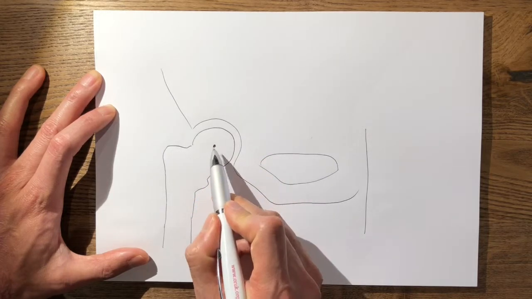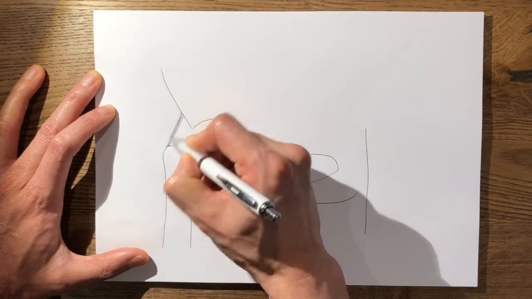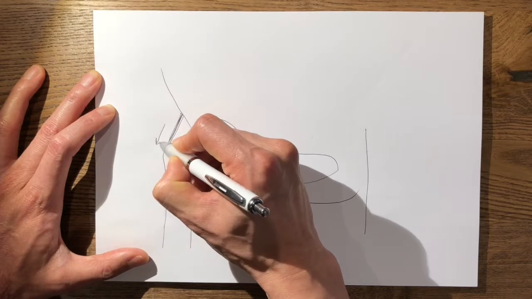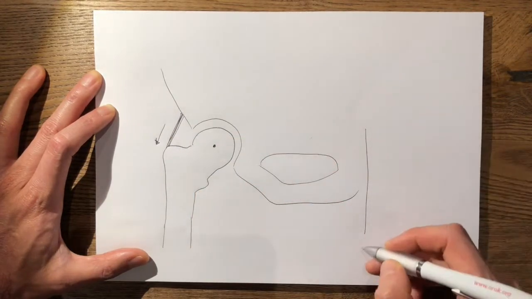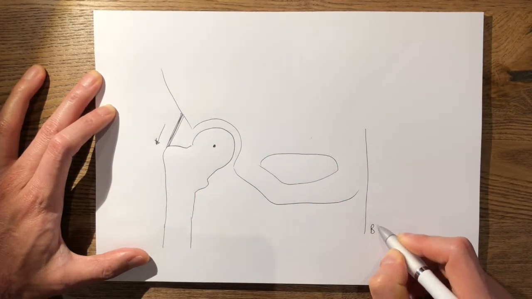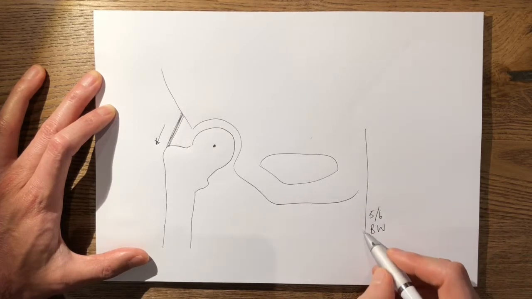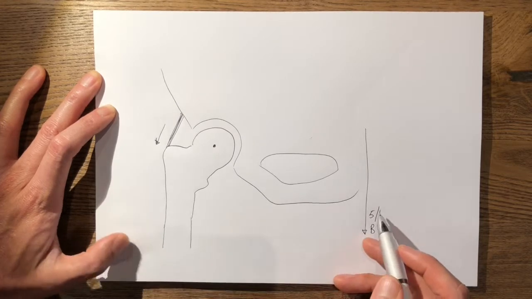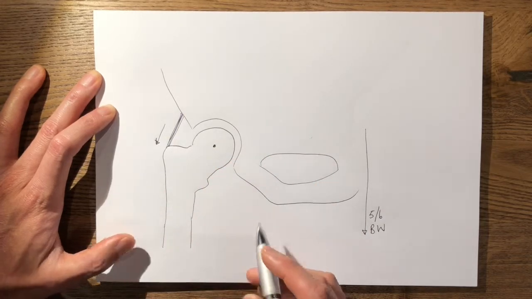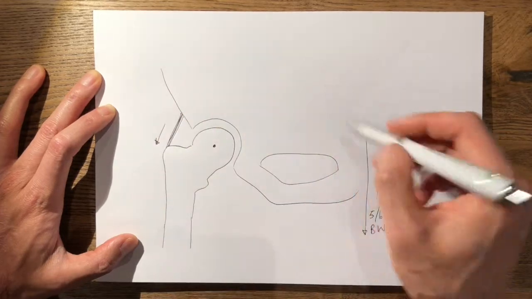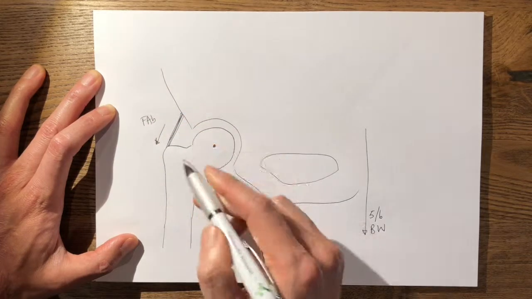So first of all, you need to mark the center of rotation of the femoral head. You need to put on there your abductors, which work in this direction. So this is an anti-clockwise moment. And here at the center of the body, you have your body weight. This is normally calculated using 5/6 of your body weight, and that's because you take away a sixth because you're standing on one leg, and the weight of the leg is approximately 1/6 of the body weight. And this is acting in a clockwise direction. So this is a clockwise moment, which is your body weight, and your force of your abductors is your anti-clockwise moment.